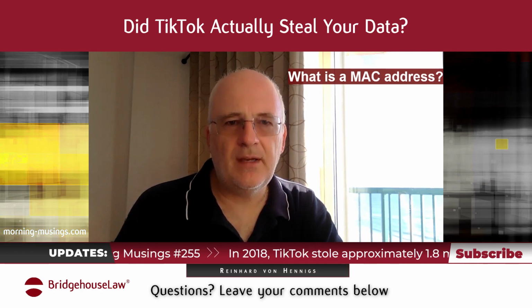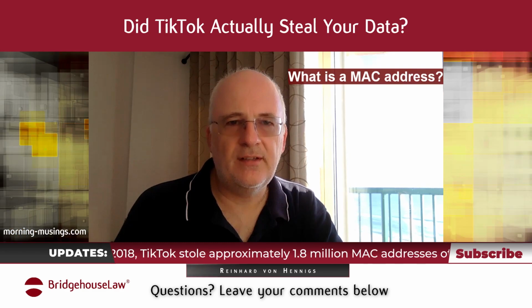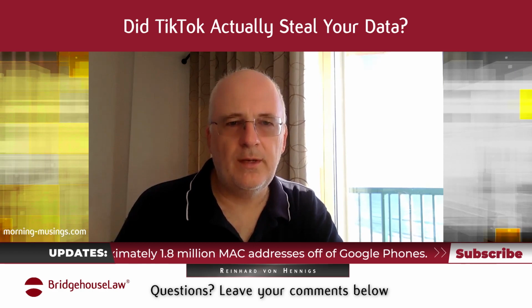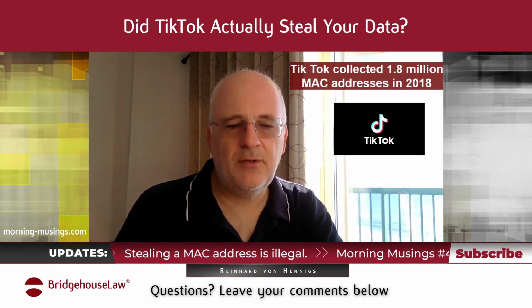The media access control number is something which is used by cell phones, by smartphones, to identify which phone it is. It is something like the VIN number or a car tag, where the device is clearly identified by somebody else. TikTok collected in the year 2018 something in the neighborhood of 1.8 million MAC addresses.